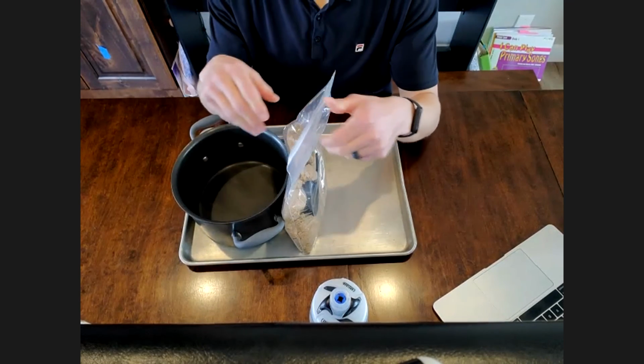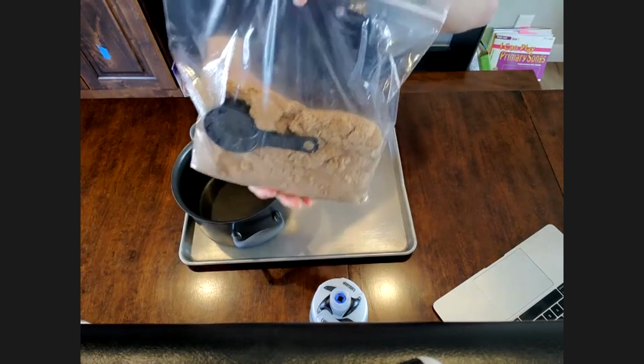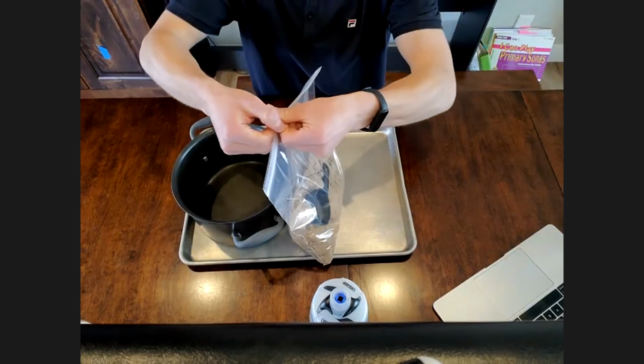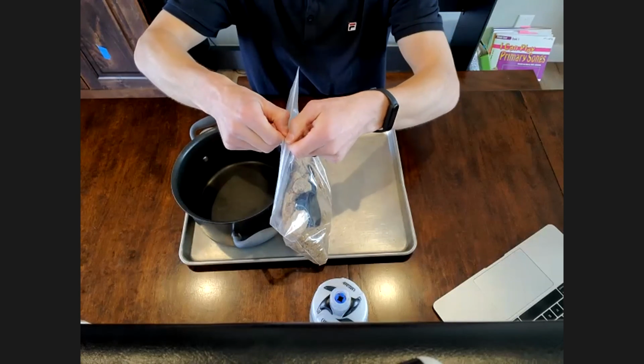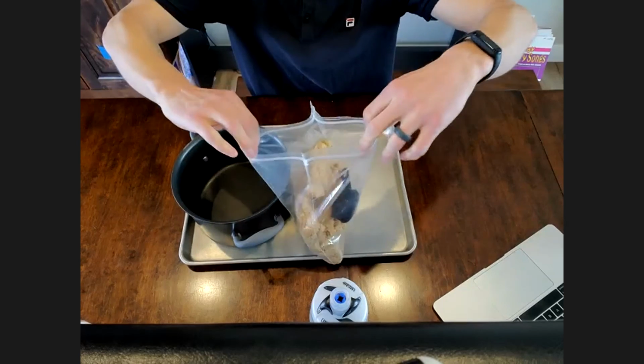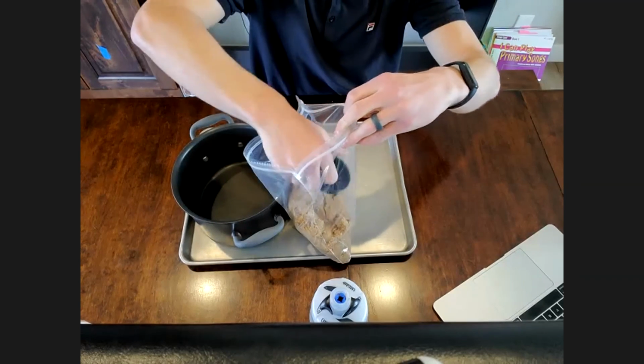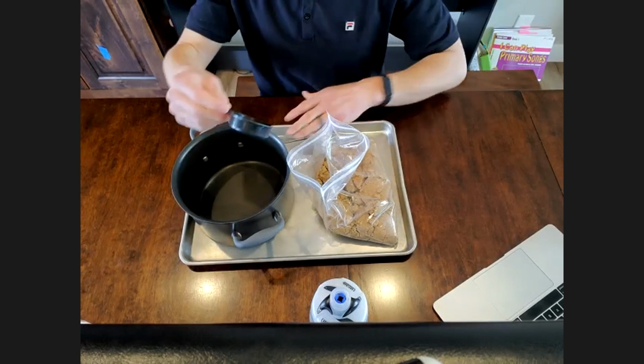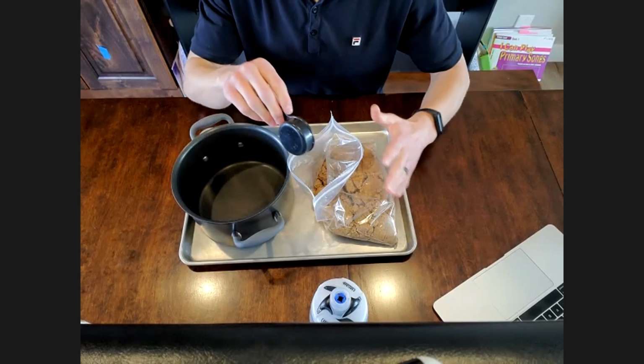And again, I've thought about how my brown sugar is being stored. I have it in just a gallon-sized Ziploc bag. The reason for that is because it's got a big opening on it, and I can fit my entire measuring cup inside of it to help contain my mess. Again, I have my cookie sheet down here to stay organized and stay clean.